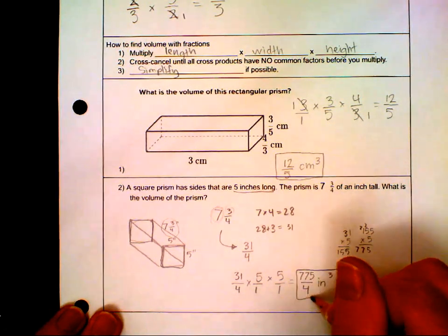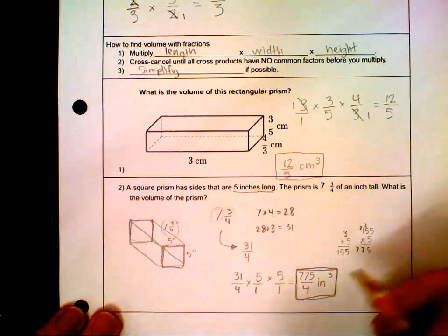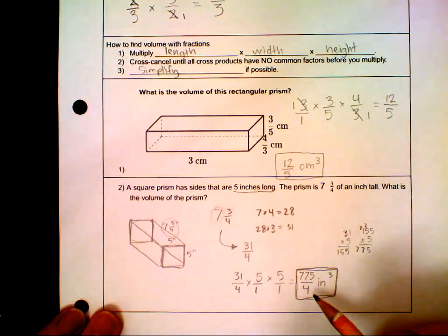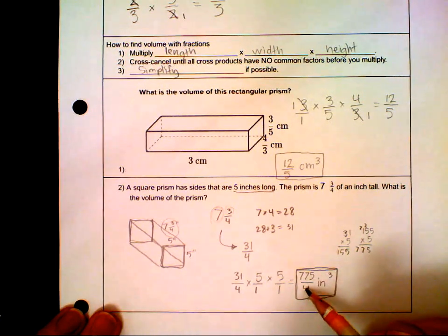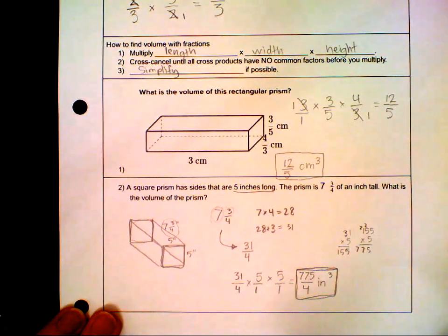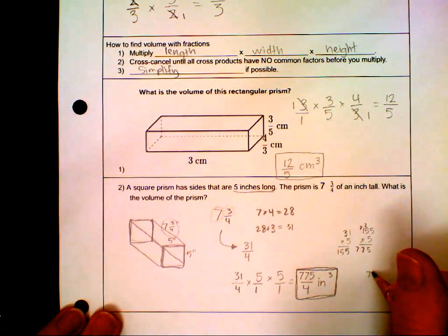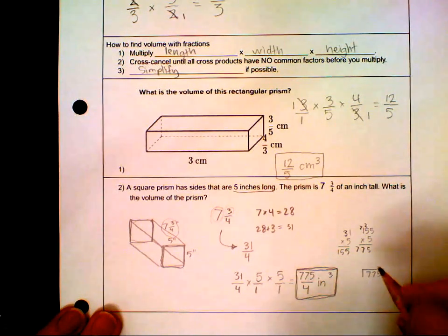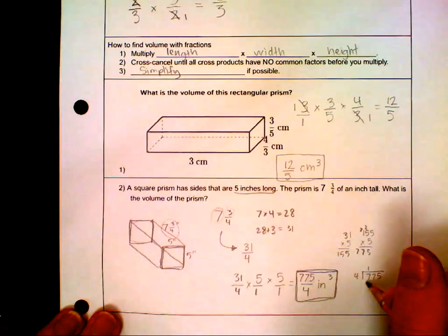So my final answer is 775/4. Now I know because 4 is never going to end, a number with a multiple or a factor of 4 is never going to end with a 5 in the ones place. But to be safe, I can always check and see if I can find a whole number factor. So I'll put 4 here. That's going to go in 1 time.